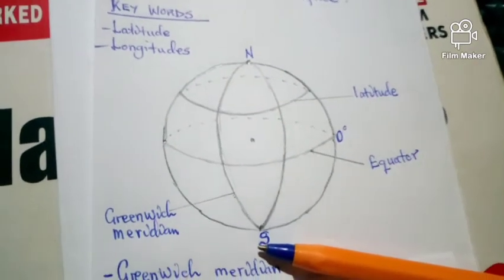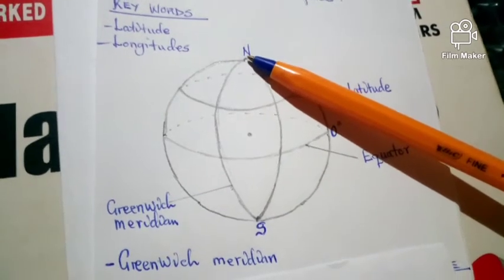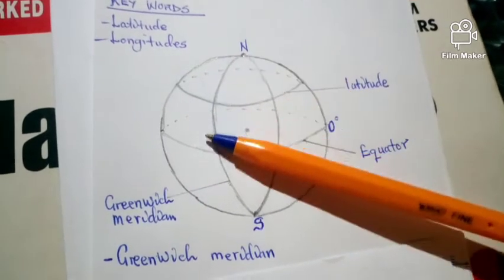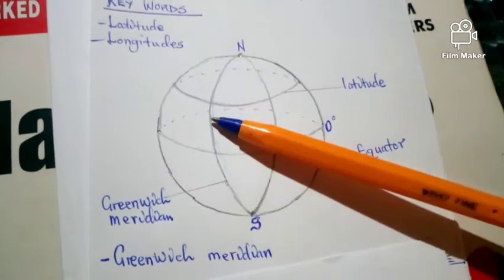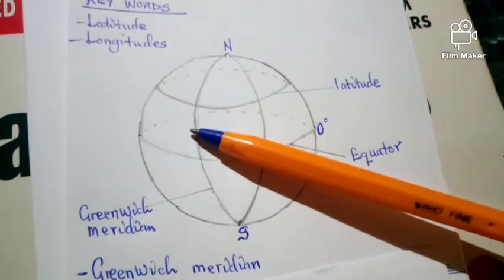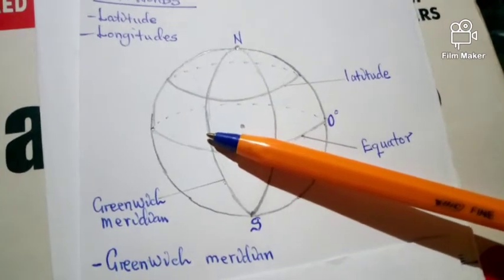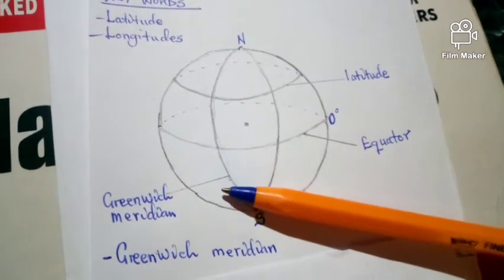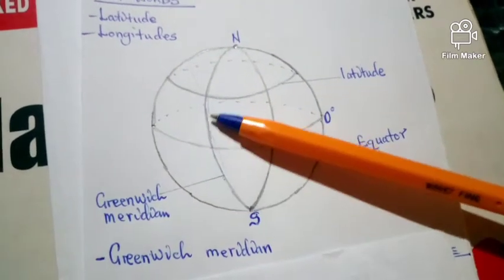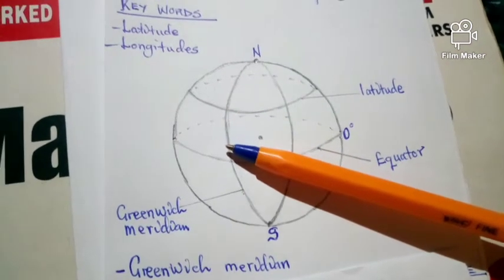Now, we also have very special lines. On the longitudes, we have a special longitude that is called the Greenwich meridian. All longitudes are also called meridians, but this one has a special name, which is the Greenwich meridian.